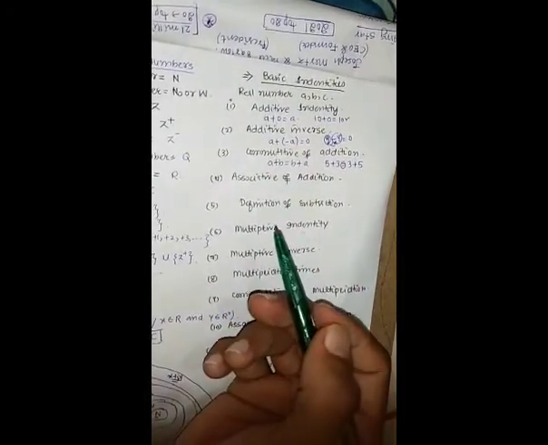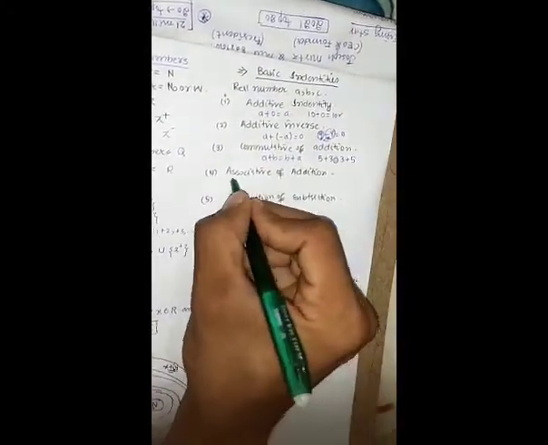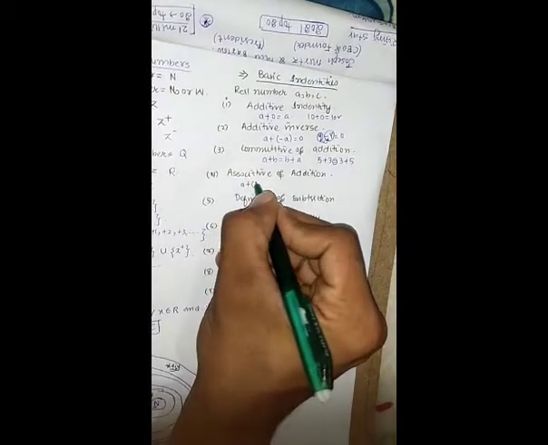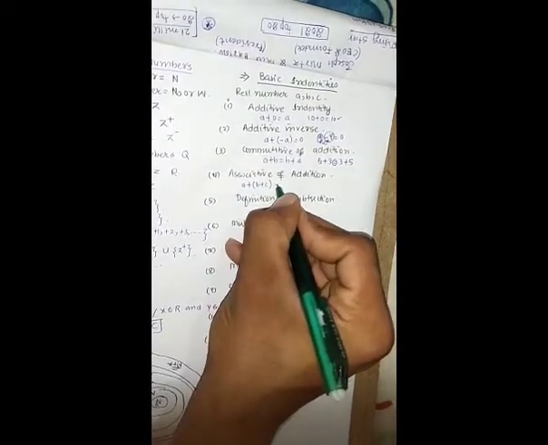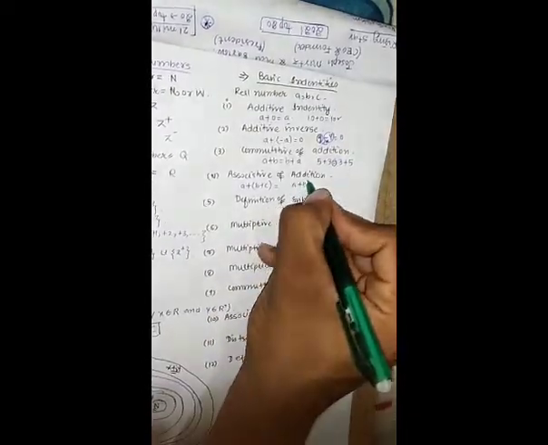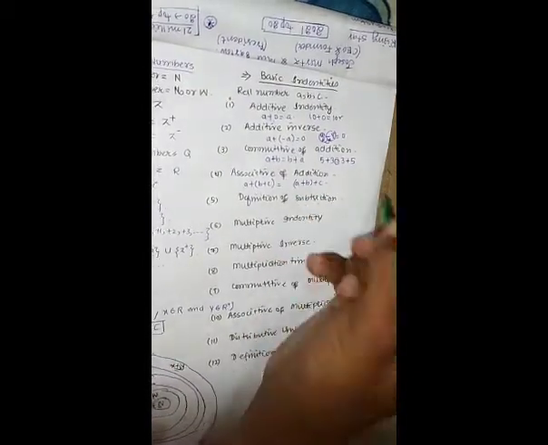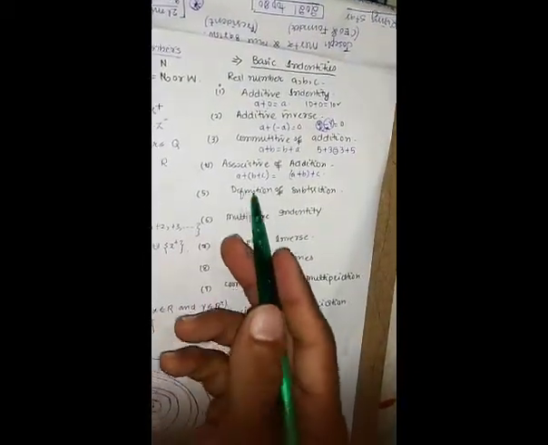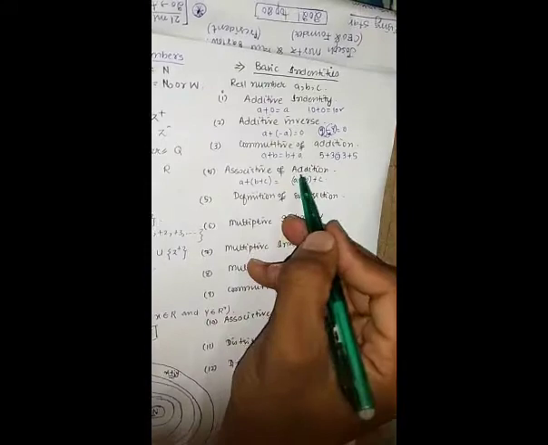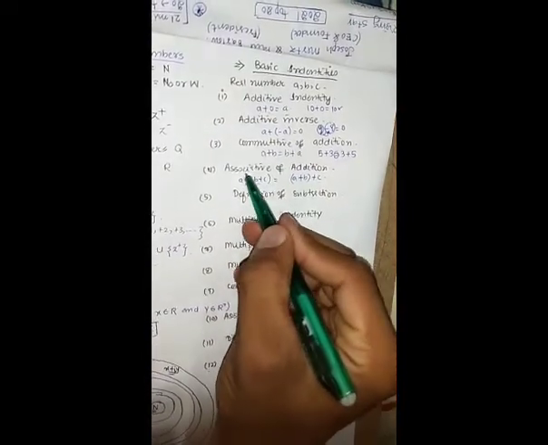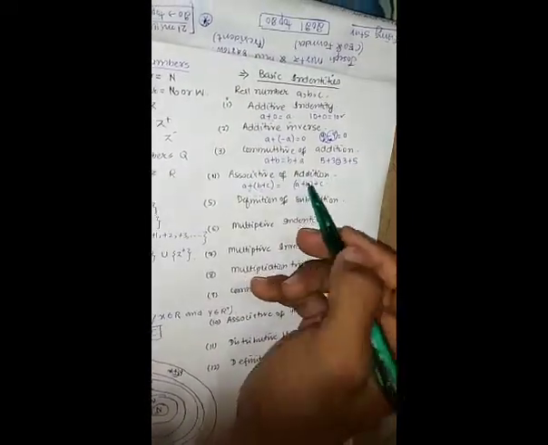What is called the associative property of addition? Associative is always valid on 3 terms. So a plus b plus c is equal to a plus b in brackets, plus c. When we take 3 terms, the grouping with respect to addition is given, so this is called the associative property of addition.